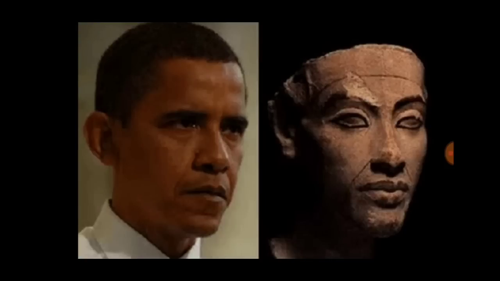So, and then I've shown this and other pictures and other evidence of Barack Obama, how he is a clone of Akhenaten, the Egyptian king. In fact, Akhenaten, if you study his history and his past and you really dig deep, you'll find out he was an Assyrian, originally from Assyria. Excuse me.